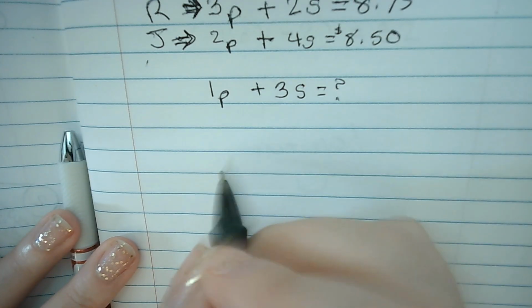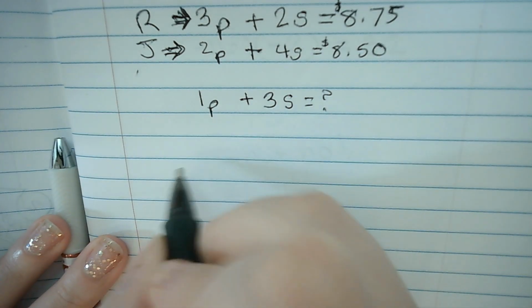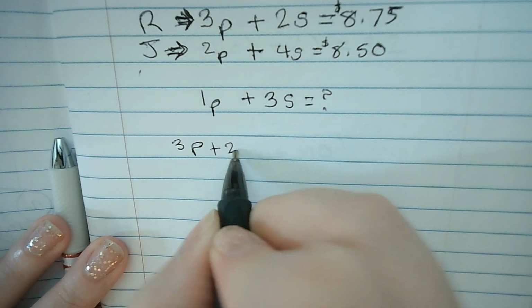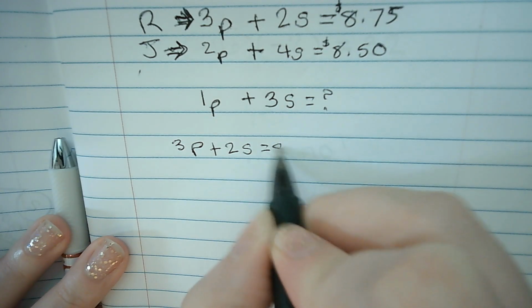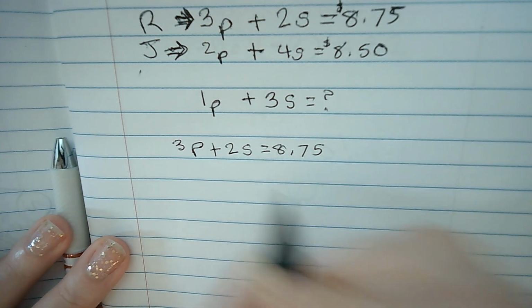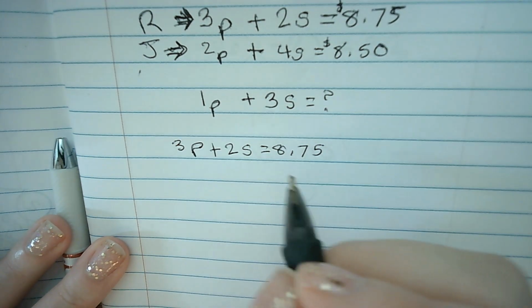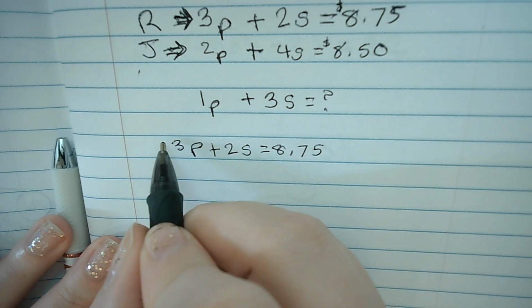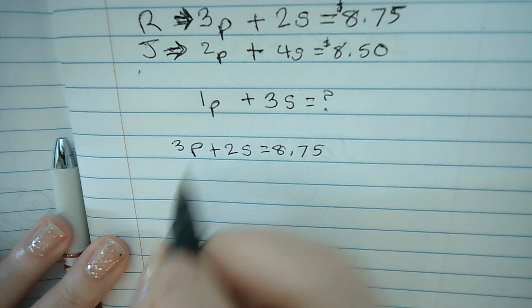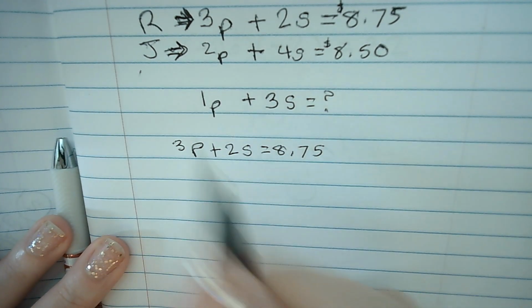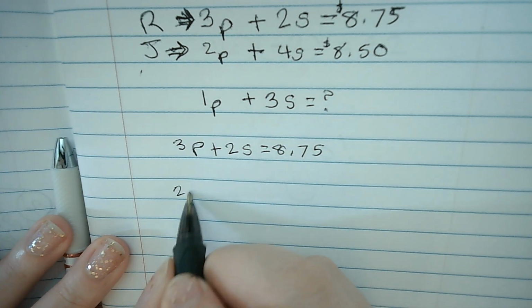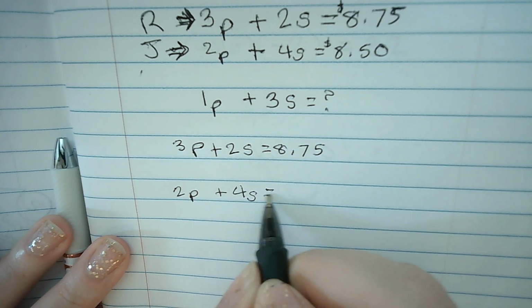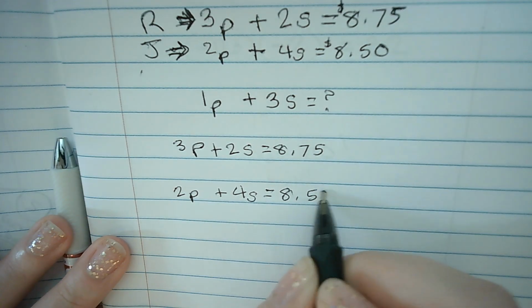So what that looks like is 3P plus 2S equals 8.75. And then I'm going to rewrite, not quite, not yet. I'm going to put it down here, the second, Jordan's equation. 2P, and I'll show you why in a second, plus 4S equals 8.50.